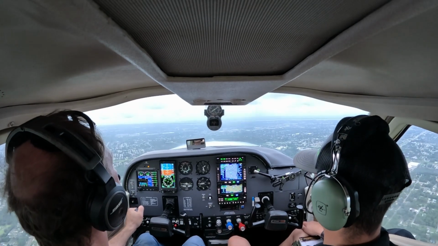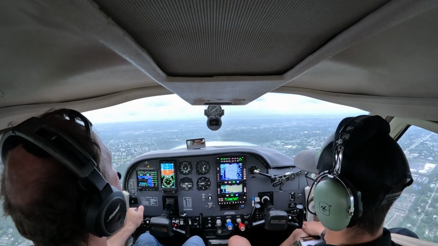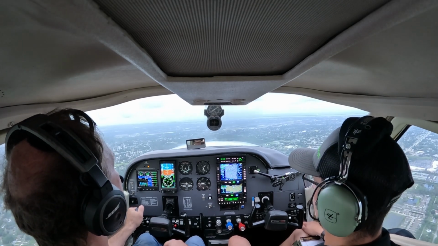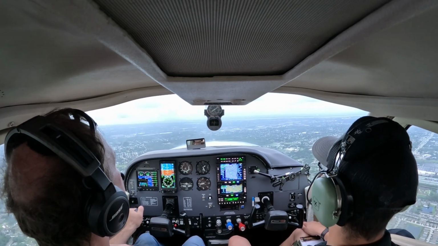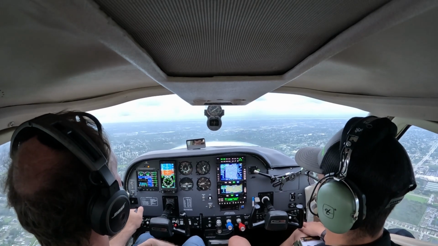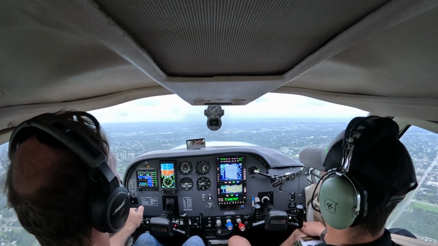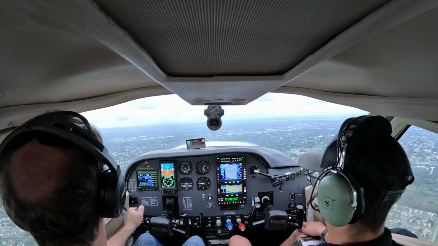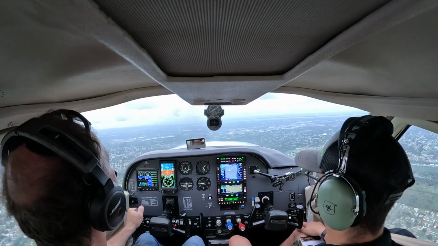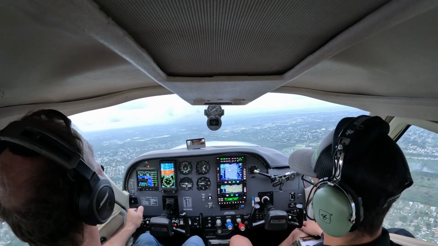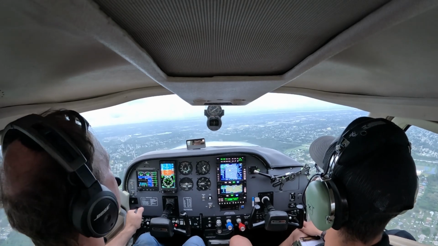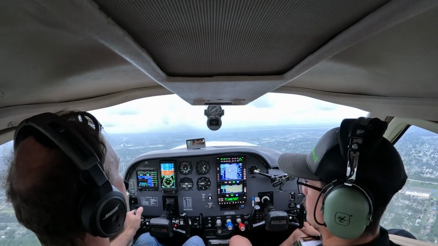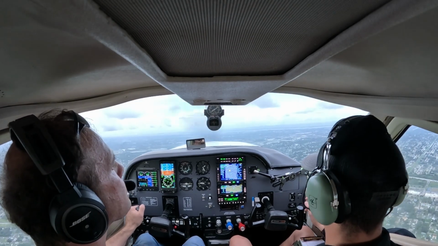Melbourne Tower, November 2961 Whiskey, about 6 miles northwest of your field. Request inbound full stop. 2961 Whiskey, Melbourne Tower, what's your parking location? It's going to be a full stop, taxi back where we departed, back to Daytona, 61 Whiskey. 61 Whiskey, go ahead and make a left turn to the numbers for runway 9 left. Left to the numbers, 9 left, November 2961 Whiskey.